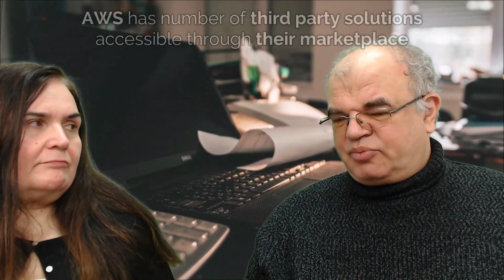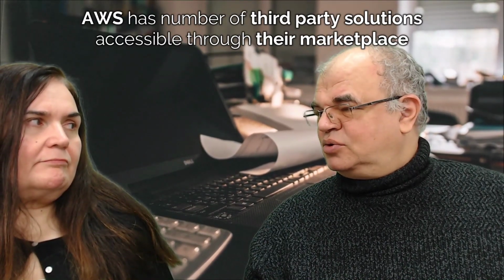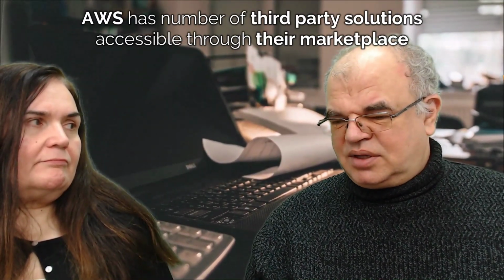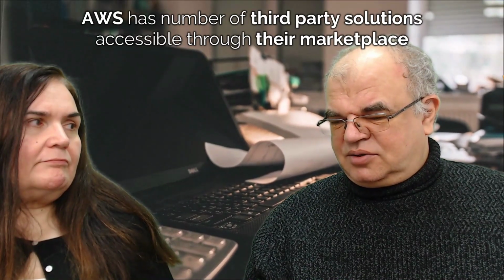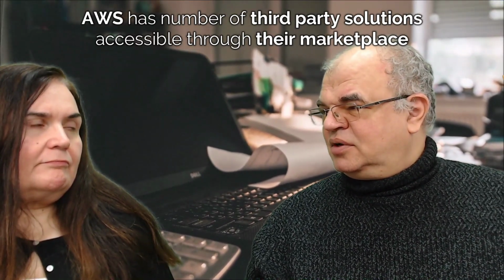And of course, they have a number of third-party solutions that are tested and tried that you can access through their marketplace. They can help you with everything from backup and disaster recovery, where, for example, you can put an appliance in your data center to perform backup functions, and that appliance can upload data to the AWS cloud.